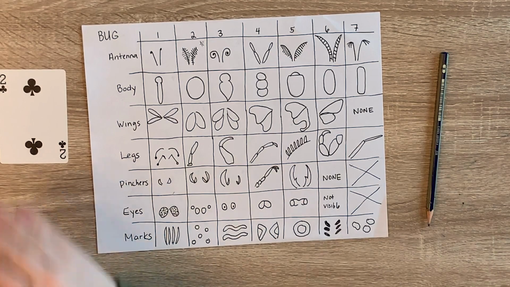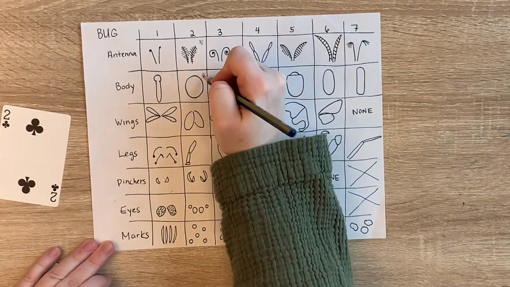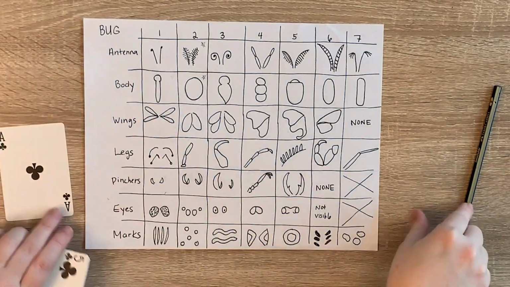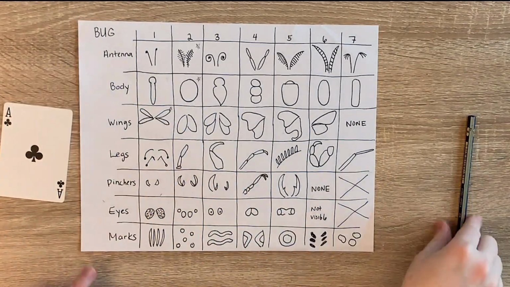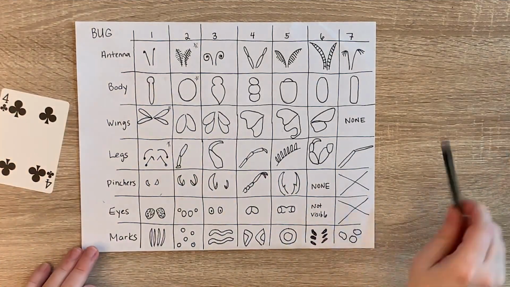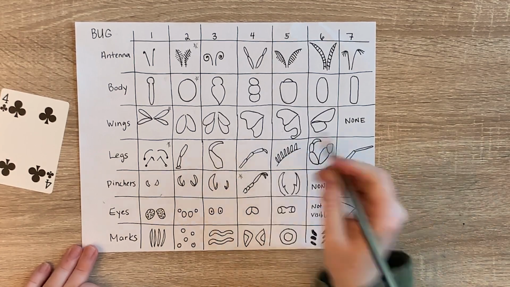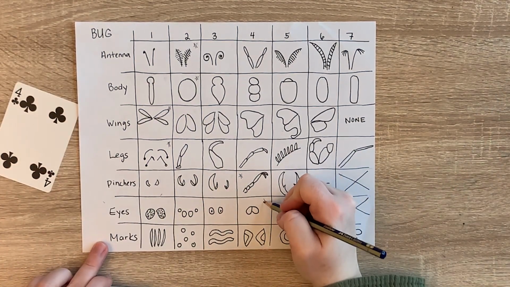I'm going with random luck today to create my bug design. For each row, I'm dealing a card to pick which idea to use. You don't have to use random luck. You can also go through each row and pick the option that appeals to you. However, if you want to stretch yourself, I would recommend picking options randomly because it forces you to make combinations you probably wouldn't have considered.